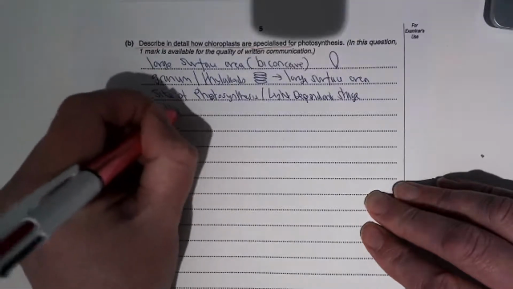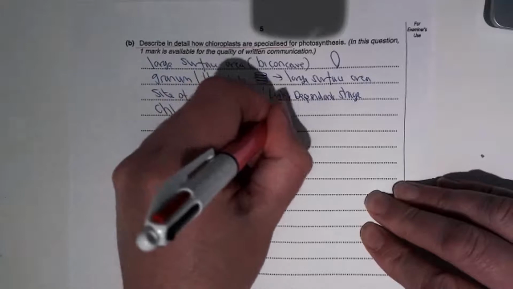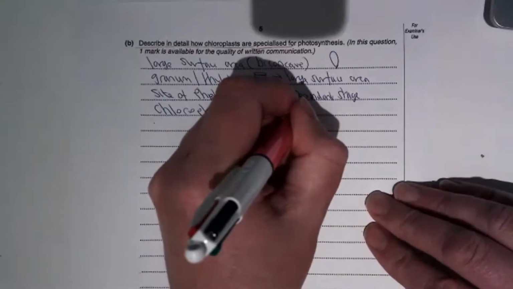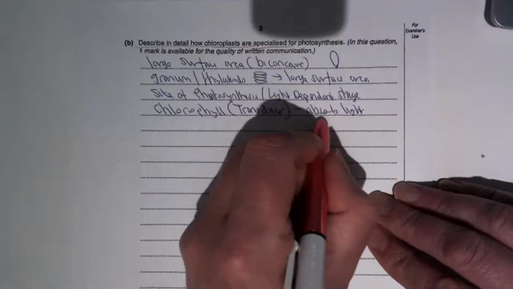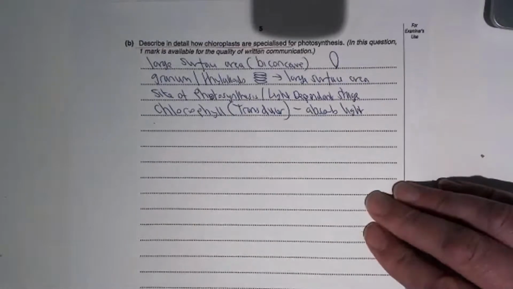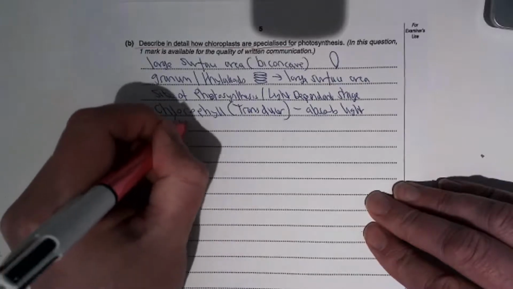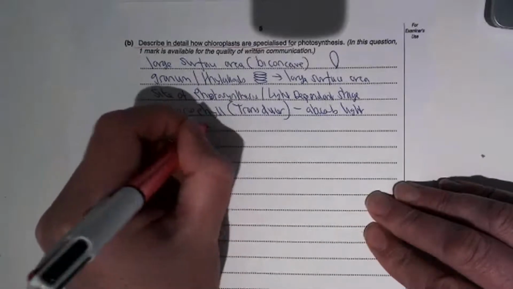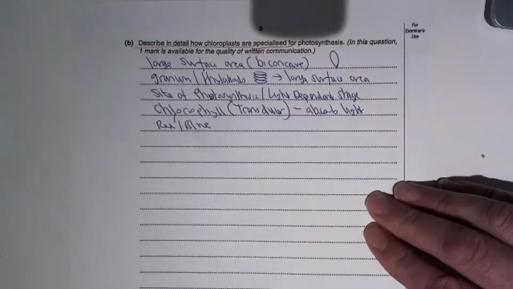These structures contain chlorophyll, which acts as a transducer. So it converts light energy, and that chlorophyll absorbs light. Don't say catch light. Don't go out and catch it. Absorb light. Right, and chlorophyll absorbs different wavelengths of light, mainly red and blue, which is why chlorophylls are green, because they reflect the yellow and green parts of the wavelengths.